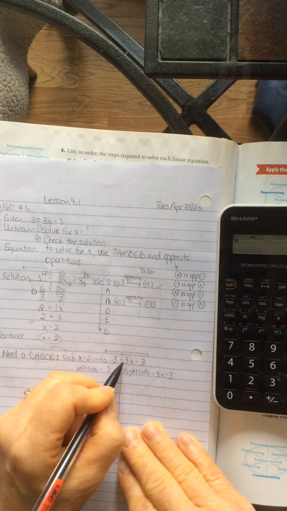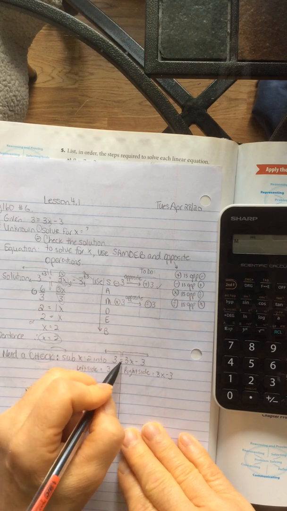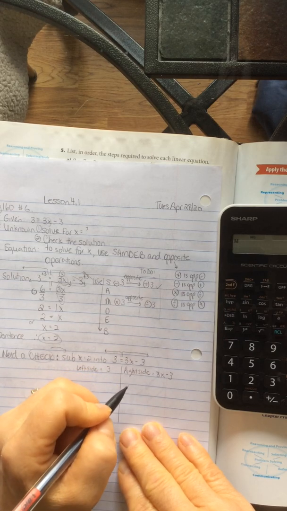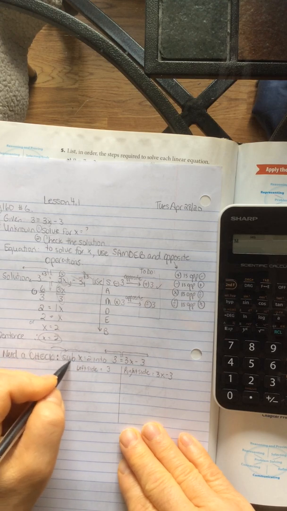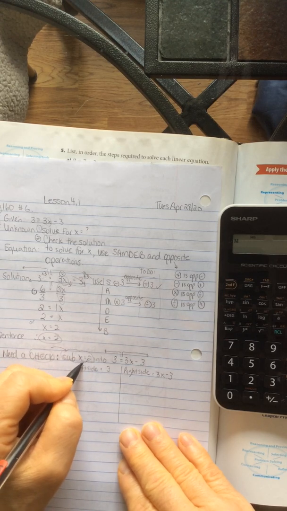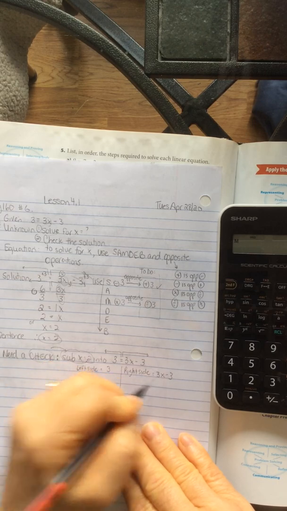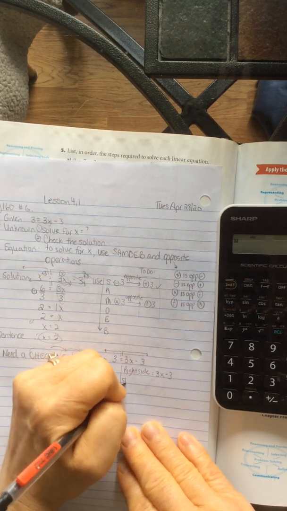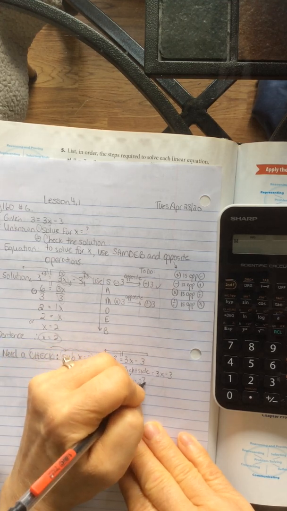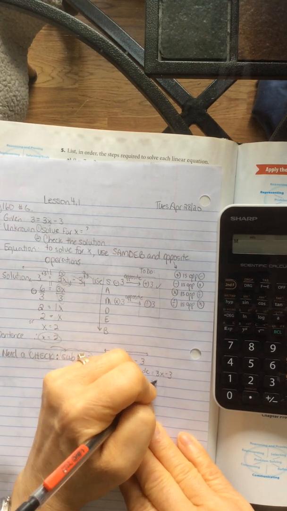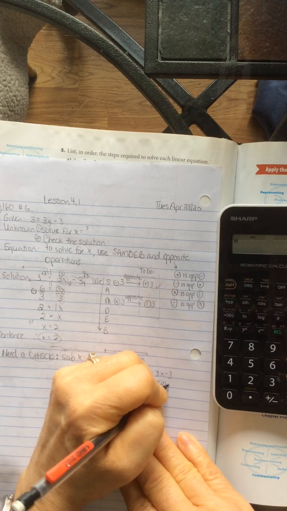And right now, the right side, to the right of the equal sign, is 3x minus 3. We're going to sub this x value into any place that has the x. So we're going to sub x equals 2 into this equation. So it's equal to 3 times 2 minus 3.